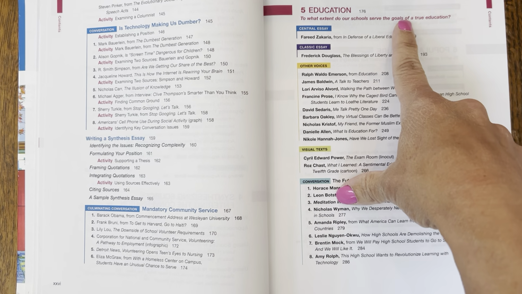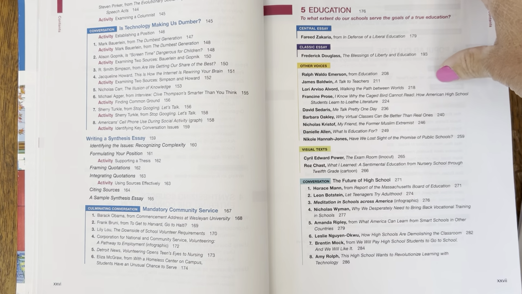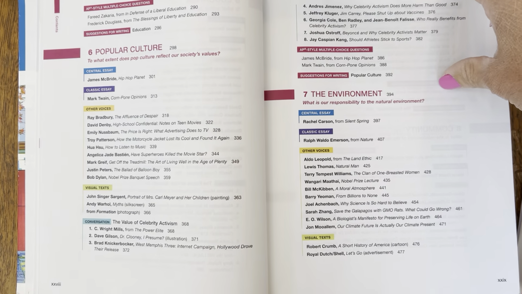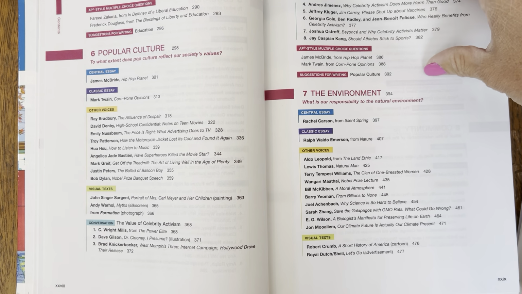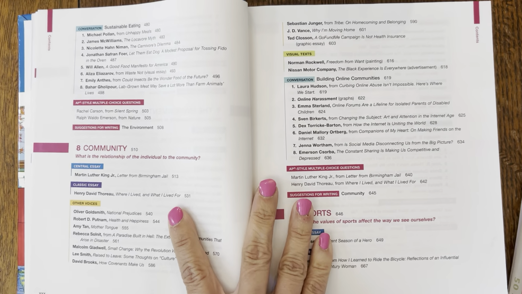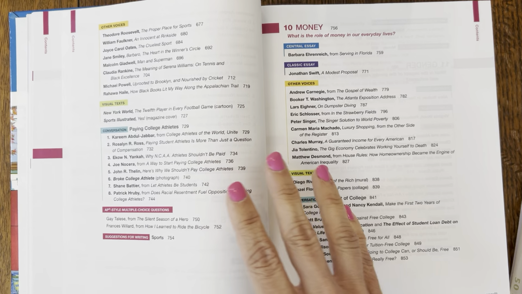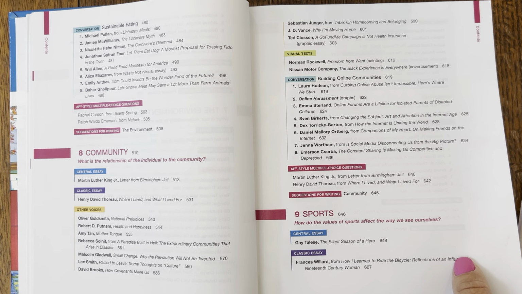And so then we have education. So his central essay, classic essay, other voices, conversations, the future of high school, pop culture. And so these are essays that, the way that I'm going to be using this textbook is I'll be assigning these different essays and then having her analyze them, which is AP practice, and just trying to do as many as we can. I'm looking at the Malcolm Gladwell thing. Oh, David Brooks. That's really cool.